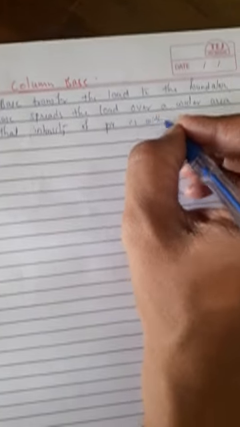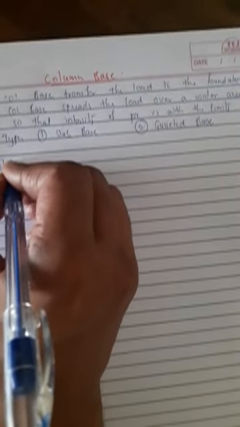Now there are two basic types of column base. First, slab base. Second, gusseted base. Today we will be starting with studies on slab base.